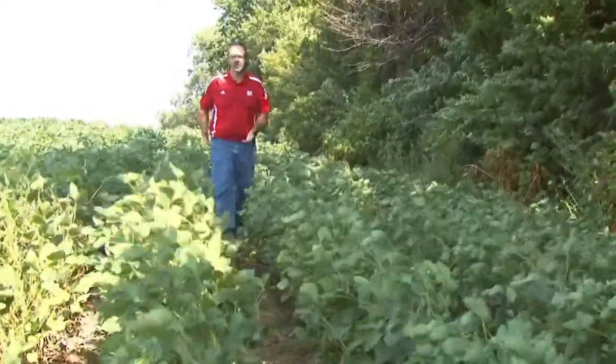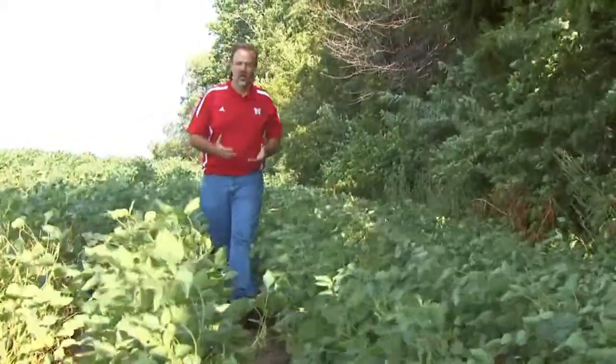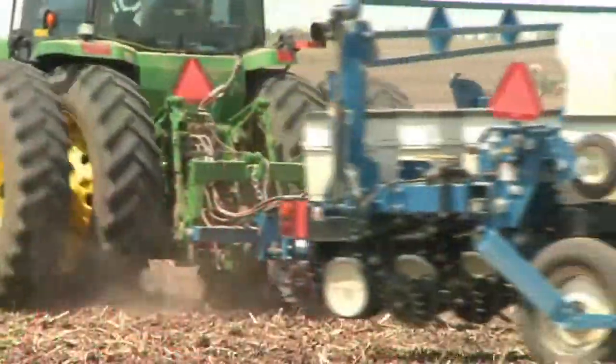One of the diseases that we can see affecting our soybean crop is Phytophthora. Phytophthora root and stem rot is a disease that we can see affecting the crop at the seedling stage as well as any stage of development.